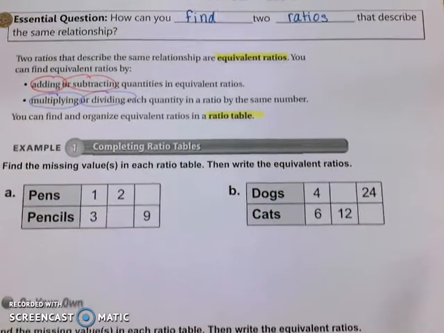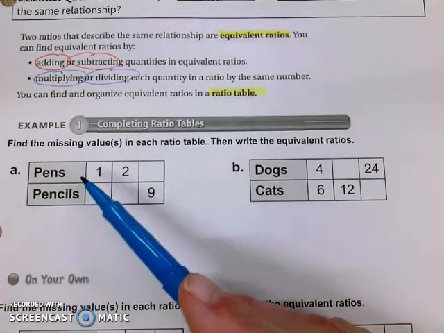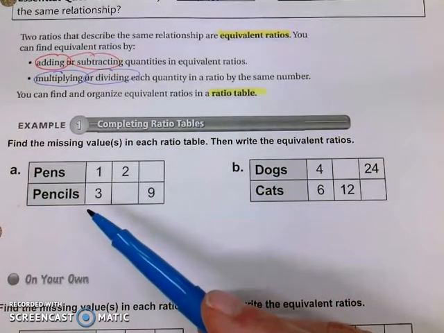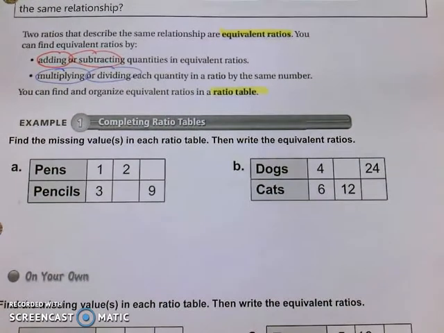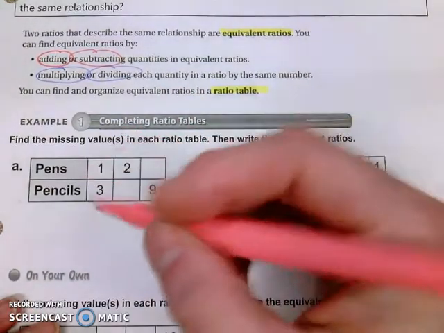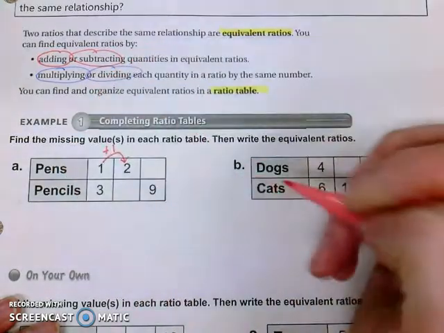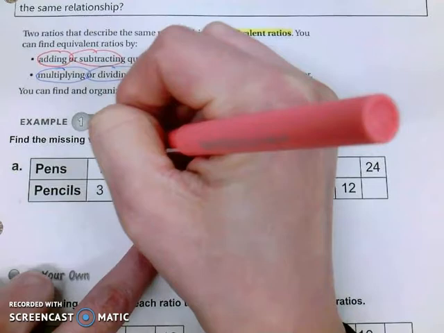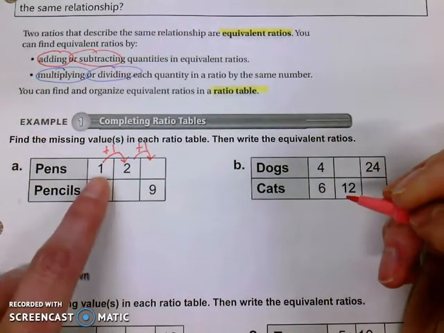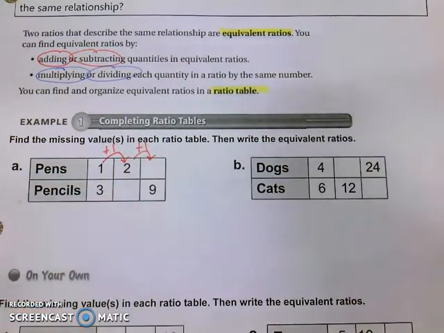So here's how this works. We have 2 ratio tables down here. This one is showing pens and pencils. So we have a couple of options in this table. This is a really good one to show us the different structures. So the first one I'm going to show you is with the adding and subtracting. So if I want to add, I would add 1 up here, and I would just add 1 every time since I started with 1. Okay, so 1 plus 1 is 2, 2 plus 1, okay, that's going to give me the 3.